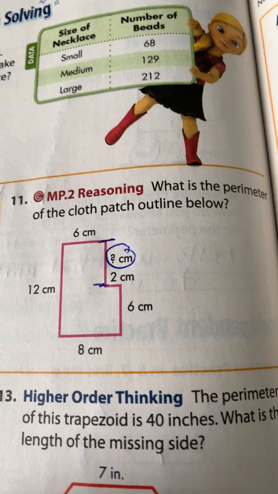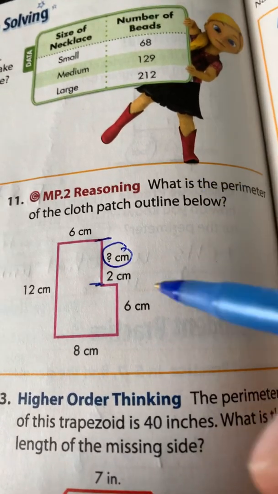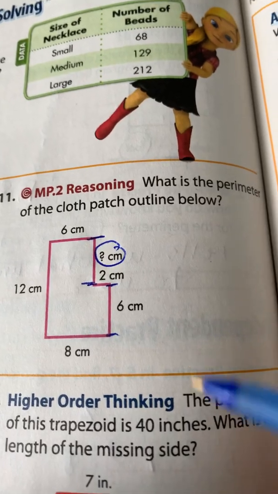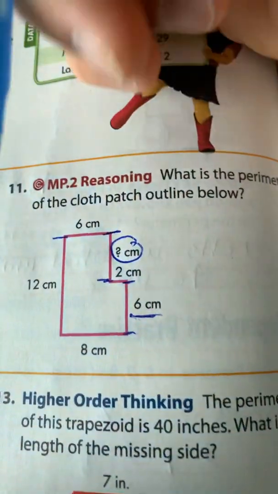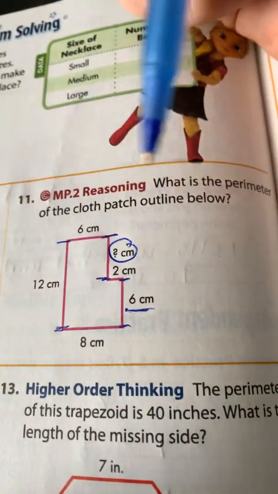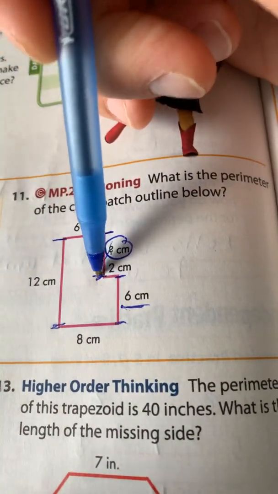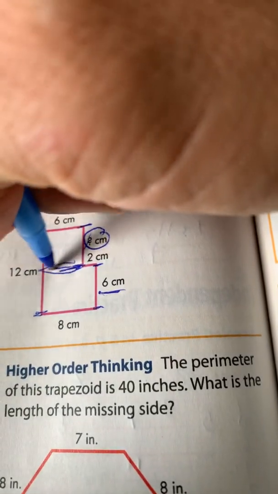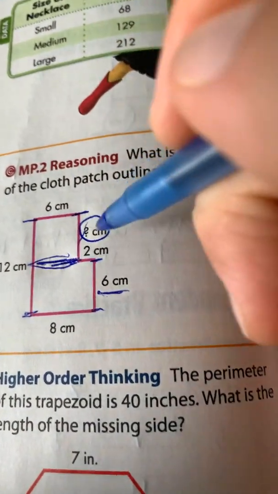Okay? So we got to figure it out. But we do know from here to here is 6 because it says it right here. And we know from this side, on this side from here to here is 12. So this cuts off right here. Ooh, wow, Mr. Sherman can't draw a straight line today. Right there. So we got to figure out from here to here.